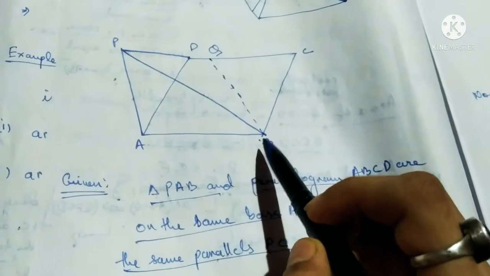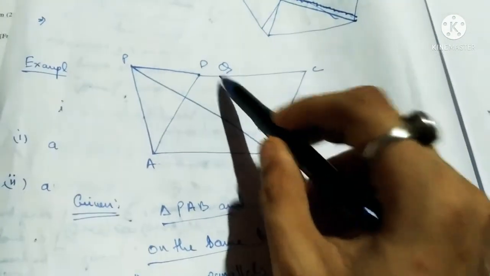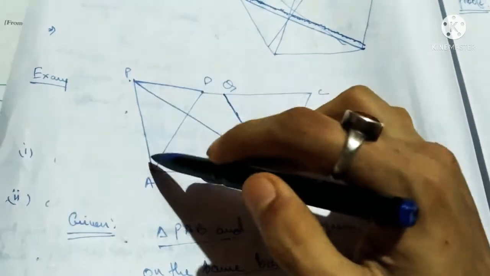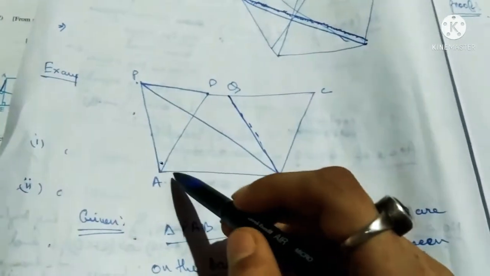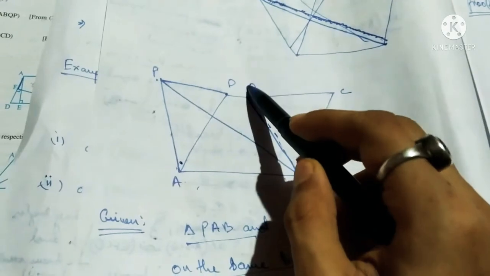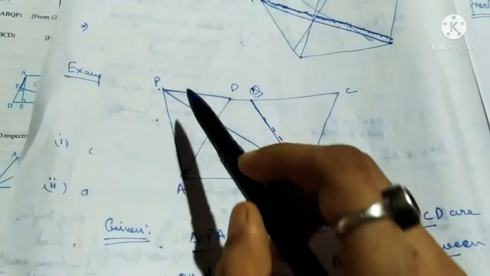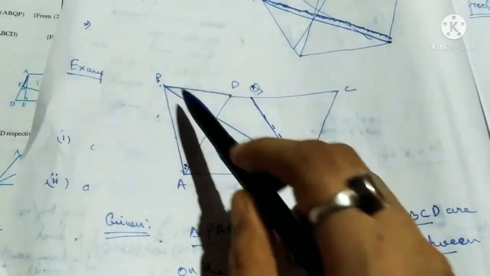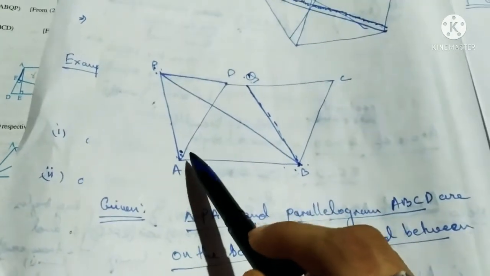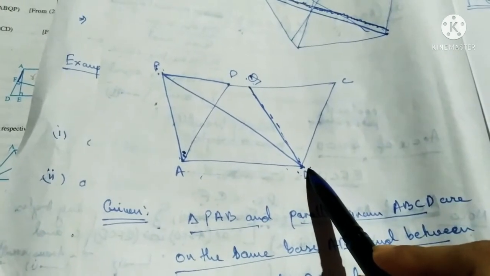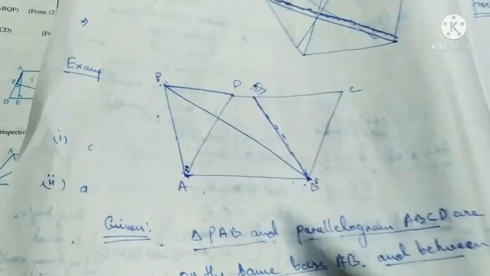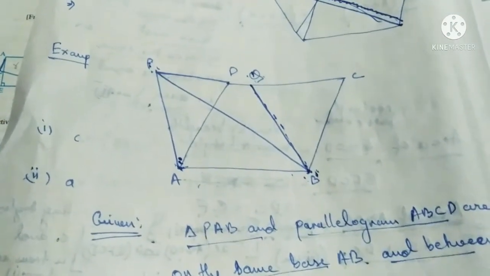Here I will do a construction. The construction is that QB is drawn parallel to PA, such that PABQ is a parallelogram.